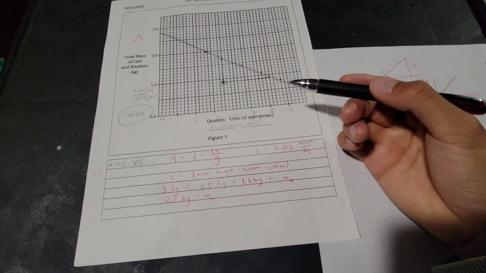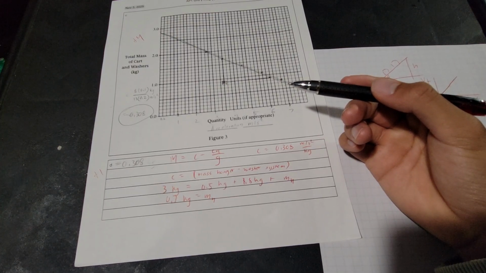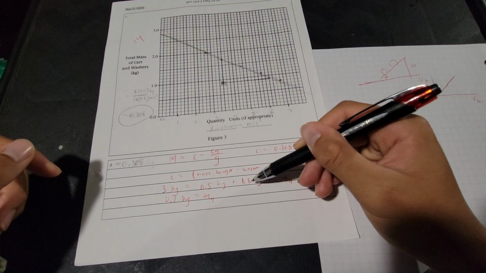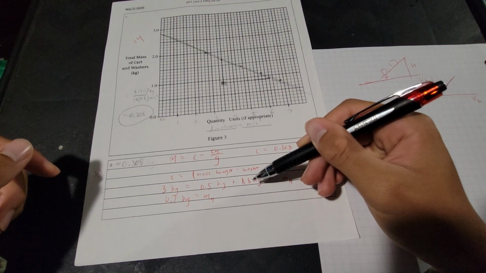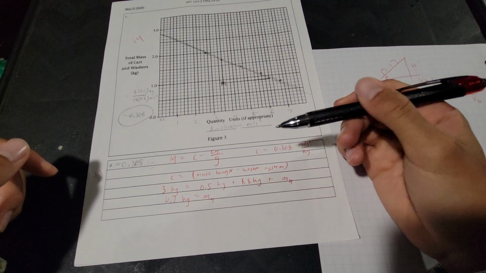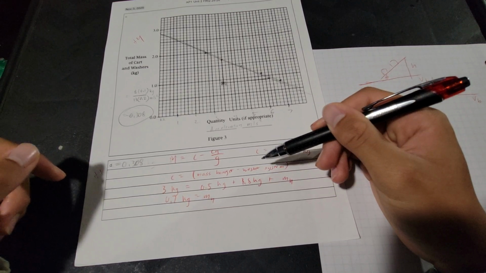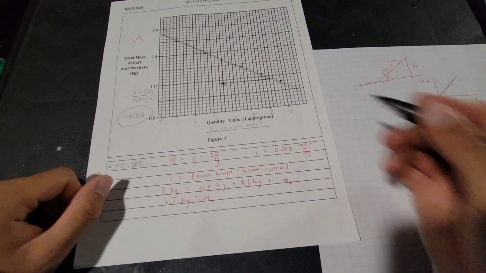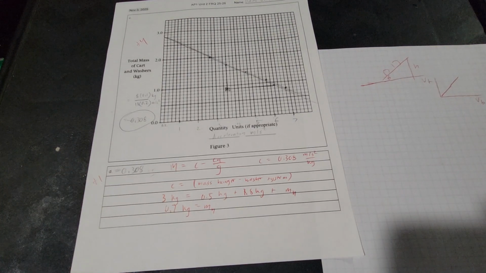Mass of the hanger. Mass of the glider is 0.5 kilograms. And then the washer is roughly about like 1.8 kilograms. Just subtract everything, and I got 0.7 kilograms. Which is between 0.15 and 0.9. So, yeah.